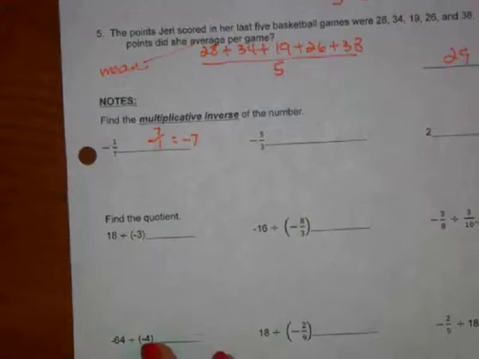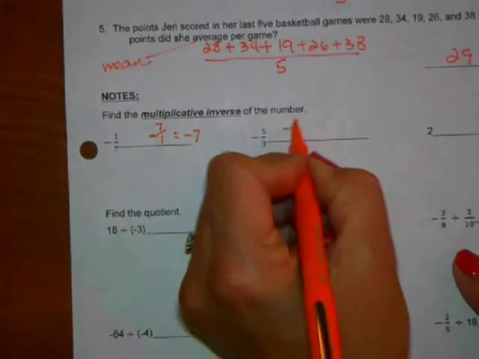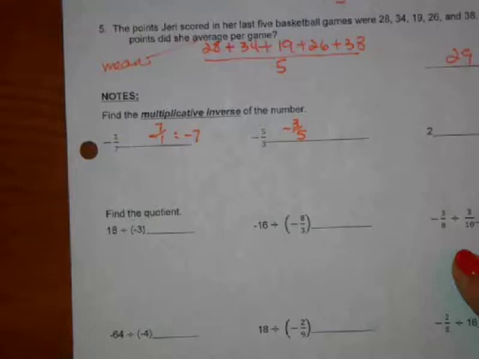Either way is fine. Okay, flip this. This would be negative 3 over 5. That's its inverse. Still negative.